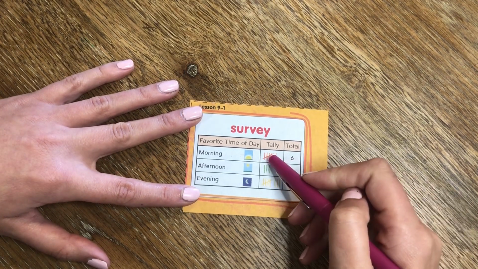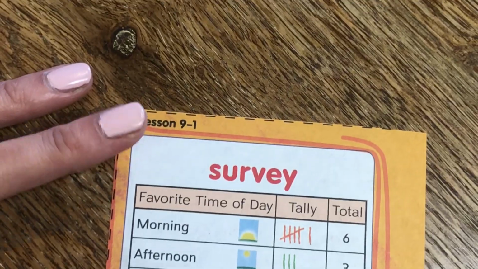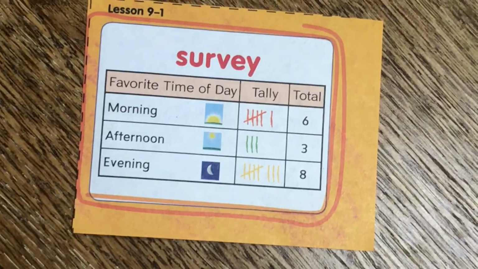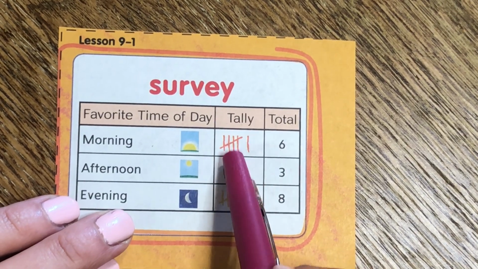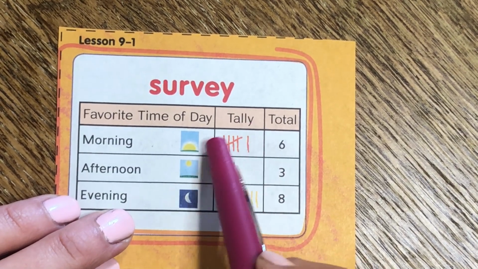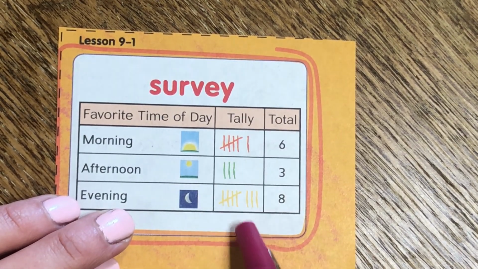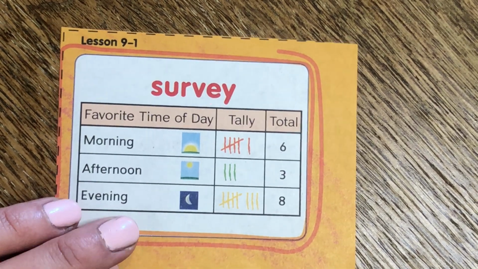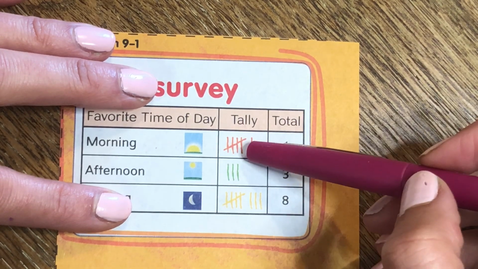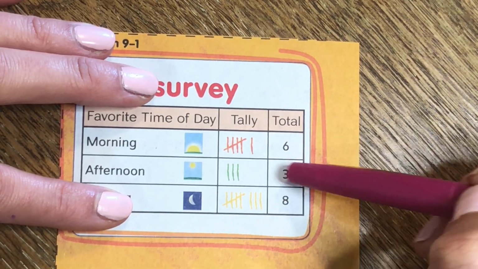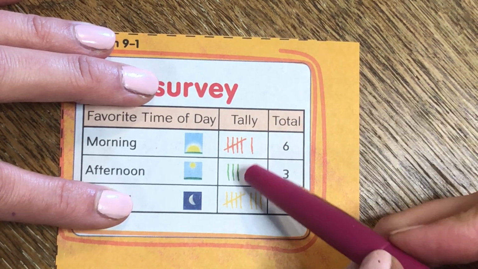And remember when we tally, let me zoom in for a second. Oh, goodness, it's hard to see. Okay. So whenever I tally, I want to tally 1, 2, 3, 4, and then the 5th one I cross over. That helps me see groups of 5 really easily, which can help me skip count and then count more easily. So in this case, I have 5, and then one more would make 6. So that's why there's a 6 right here for the total.